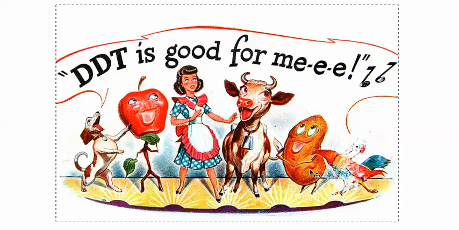And then you see what looks like, I hope, a potato with some kind of Superman apron. And then finally some kind of chicken over here. And they're all happy, kind of like a Snow White, Cinderella type of fairy tale, where they're on a stage and there's lights on them and they're basically singing and dancing. DDT is good for me.